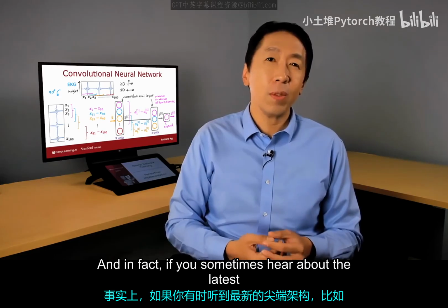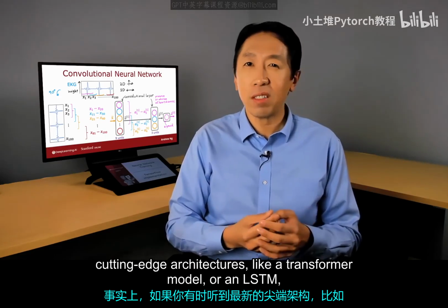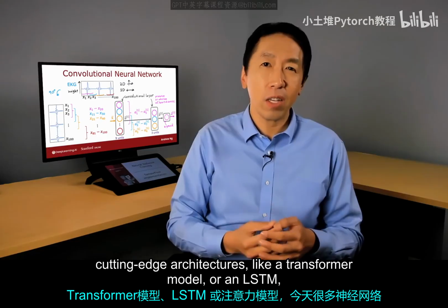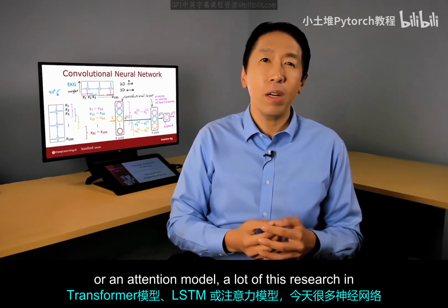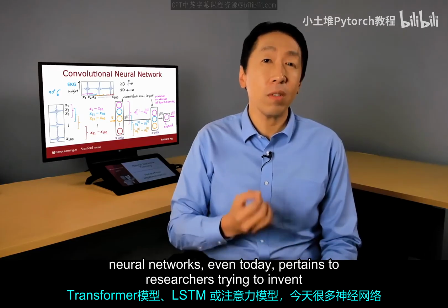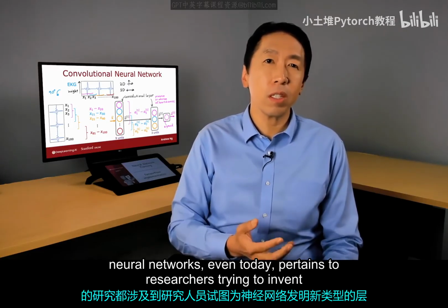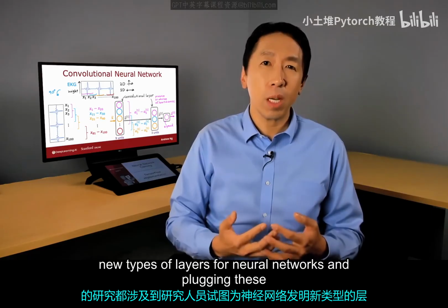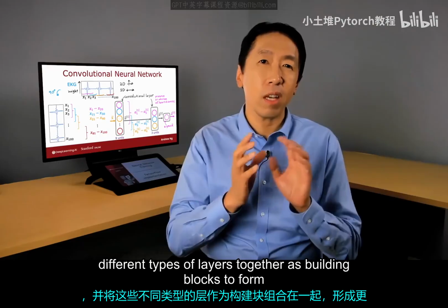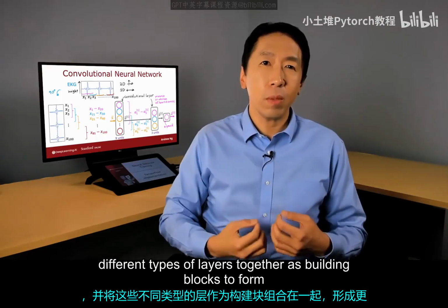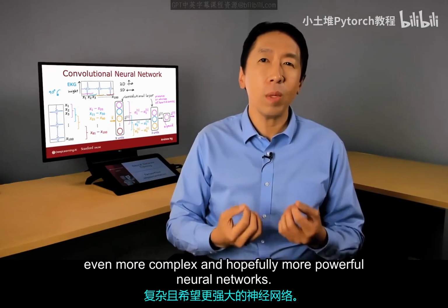And in fact, if you sometimes hear about the latest cutting-edge architectures, like a transformer model or an LSTM or an attention model, a lot of this research in neural networks, even today, pertains to researchers trying to invent new types of layers for neural networks and plugging these different types of layers together as building blocks to form even more complex and hopefully more powerful neural networks.